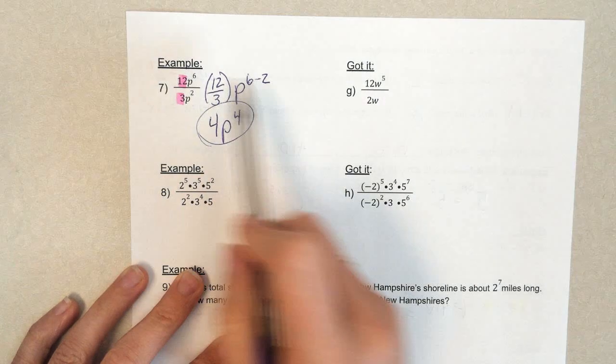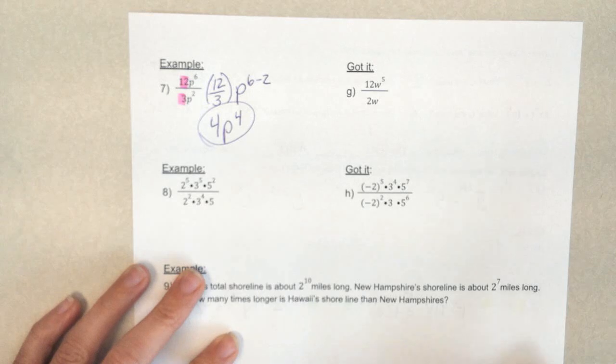If you need another one to see like that, try the got it, then check it back with the notes posted.